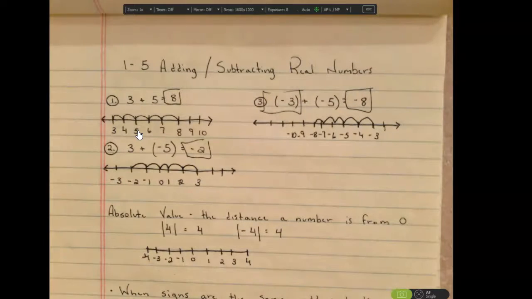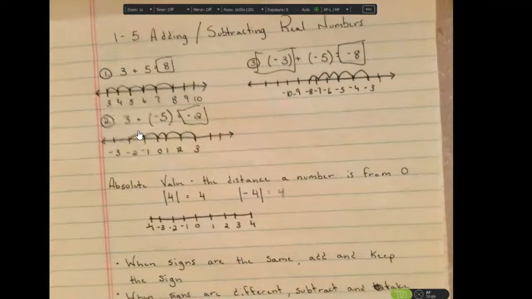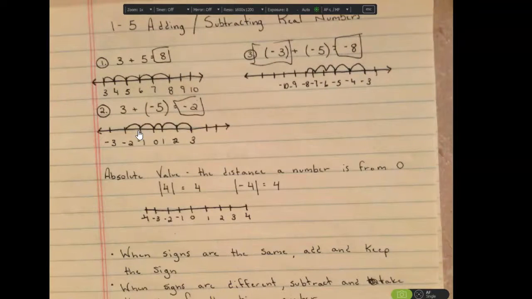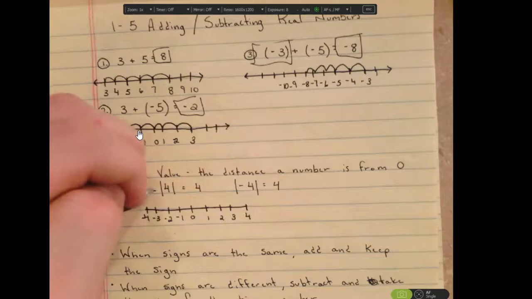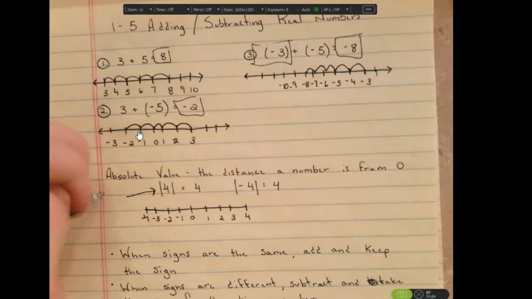All right, let's get into a newer concept, although this shouldn't be a brand new concept, and that is absolute value. The definition of absolute value is the distance a number is from 0. I have 2 absolute value problems already done for you. So I have the absolute value of 4. These lines, guys, on either side of 4, are what we call absolute value bars.